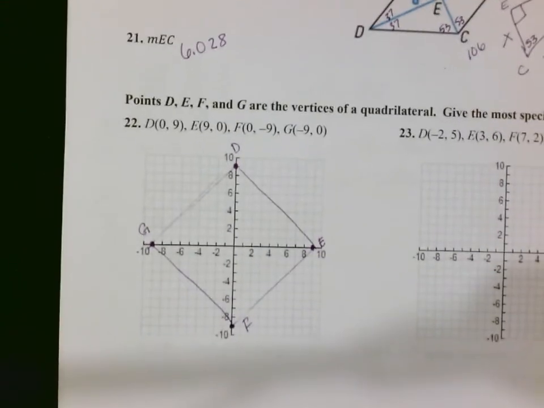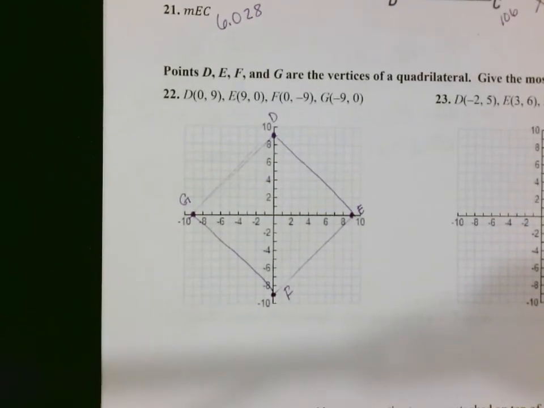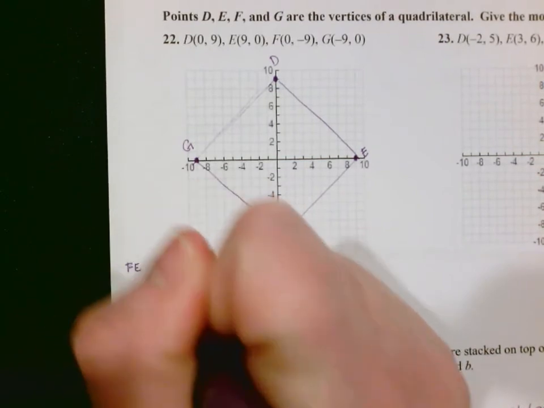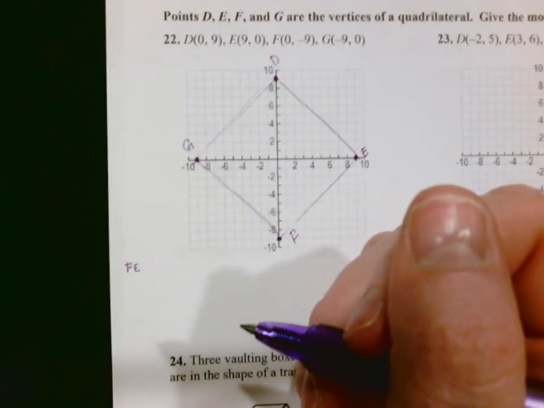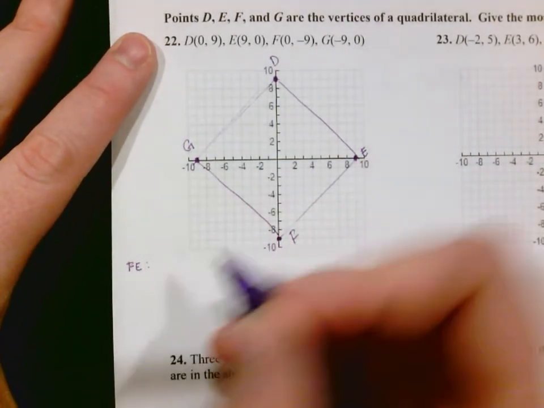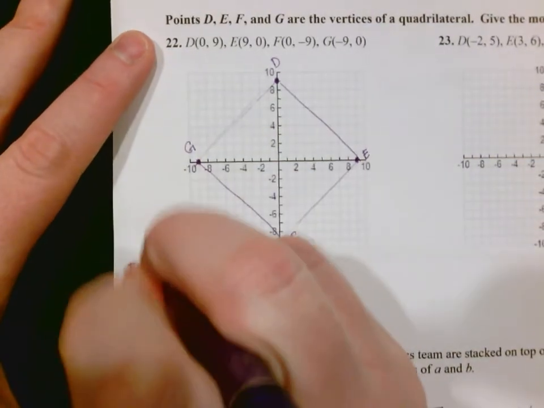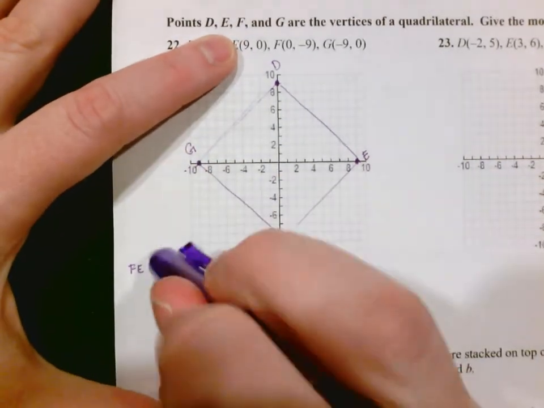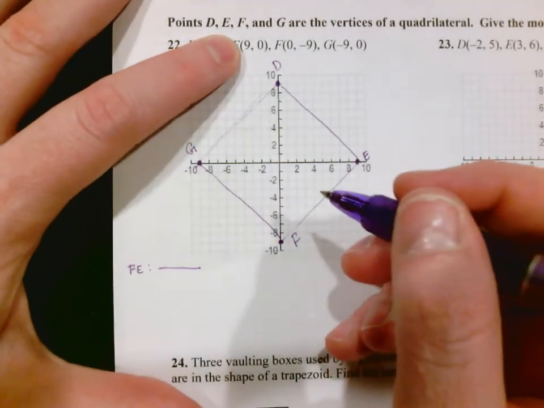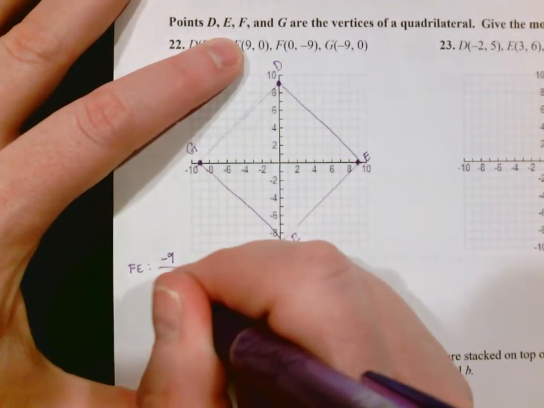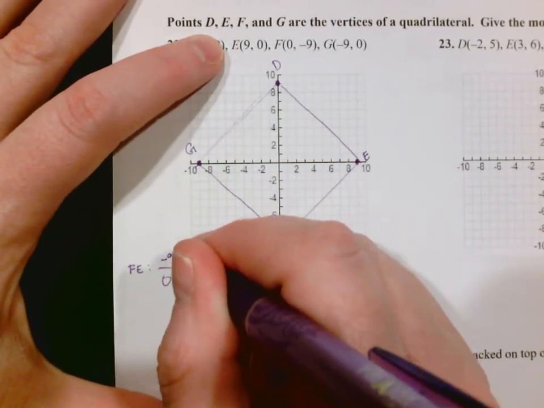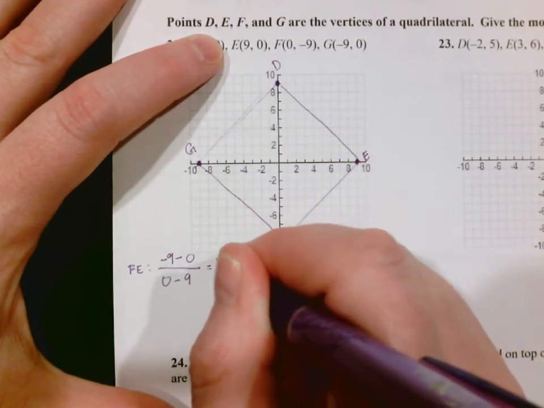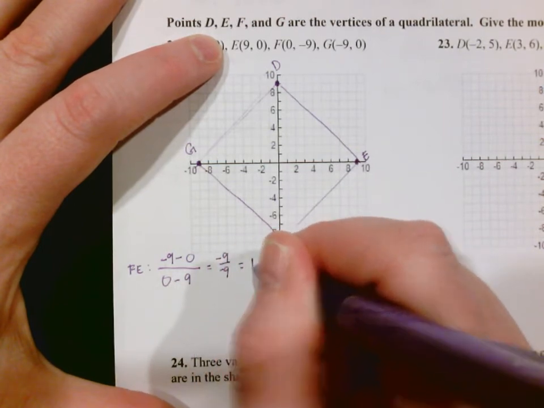So I'm gonna look at the shapes. So slopes, FE, DE, FE. So FE is going to be -9, 0, minus 0, 9, which gives me -9 over -9, which simplifies down to 1.